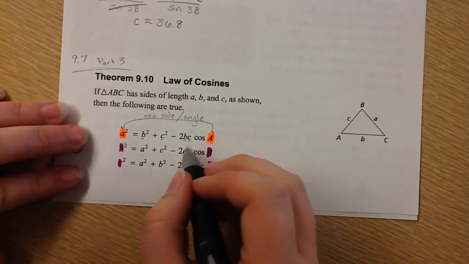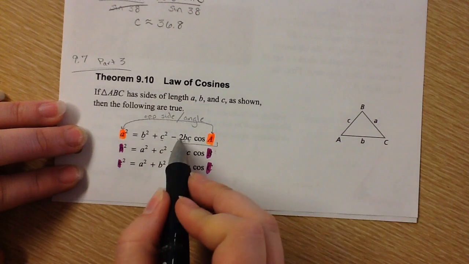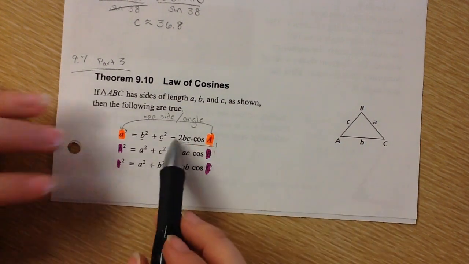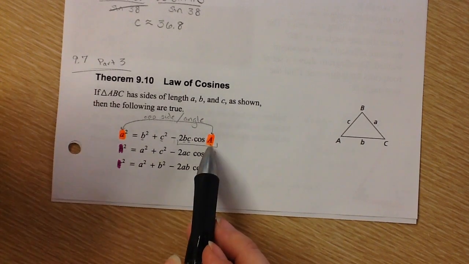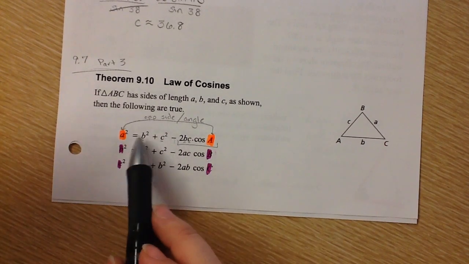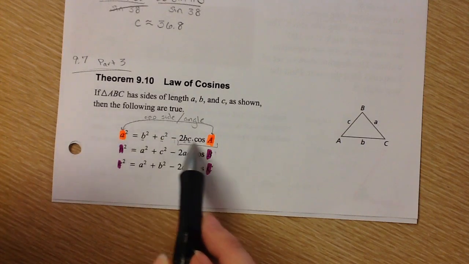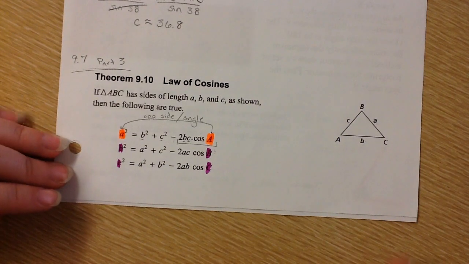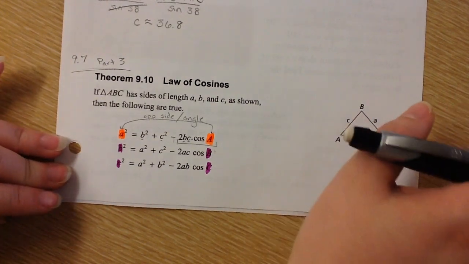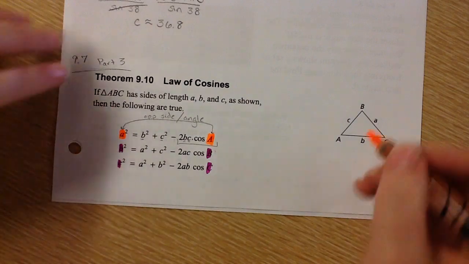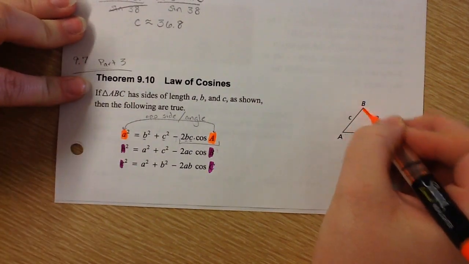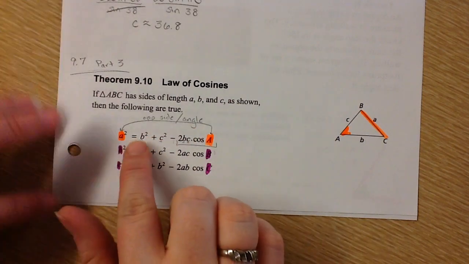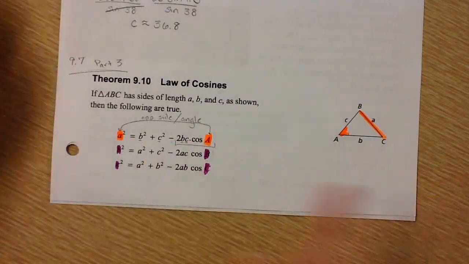It's important to notice this is all one term. It's 2 times B times C times the cosine of A. But you have to be careful with order of operations. I can't add this chunk to this until I deal with the multiplication first. You have to multiply first, and that's the most common mistake when dealing with the law of cosines. So again, a squared equals b squared plus c squared minus 2bc times the cosine of A.